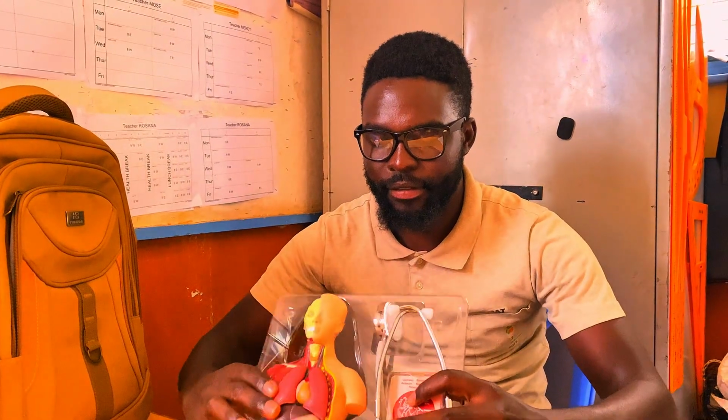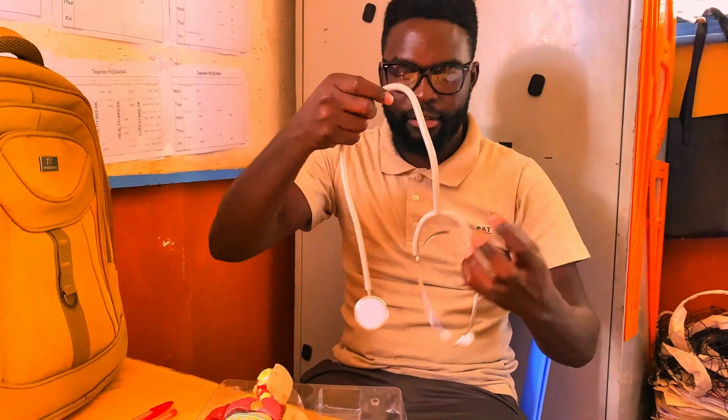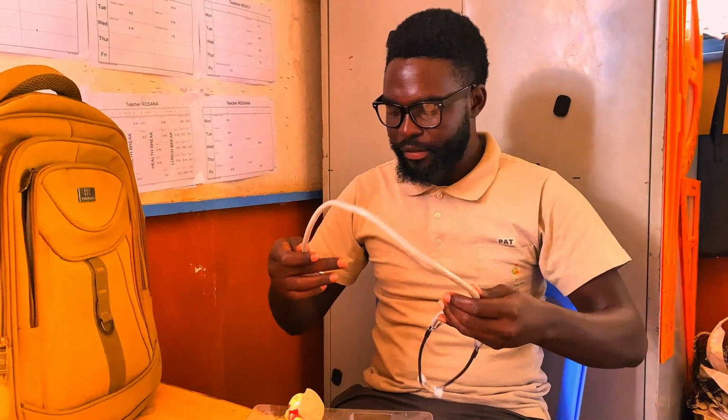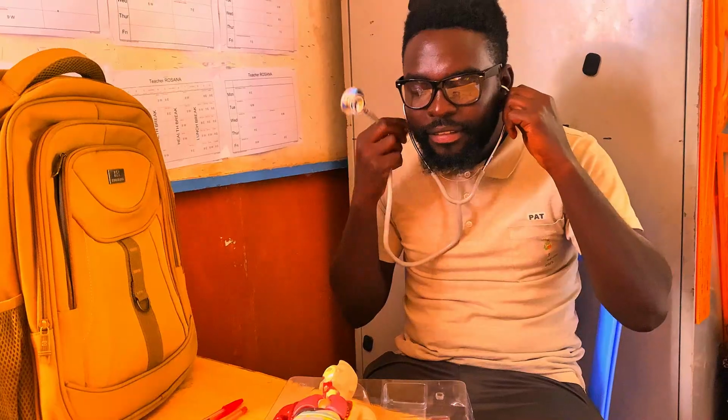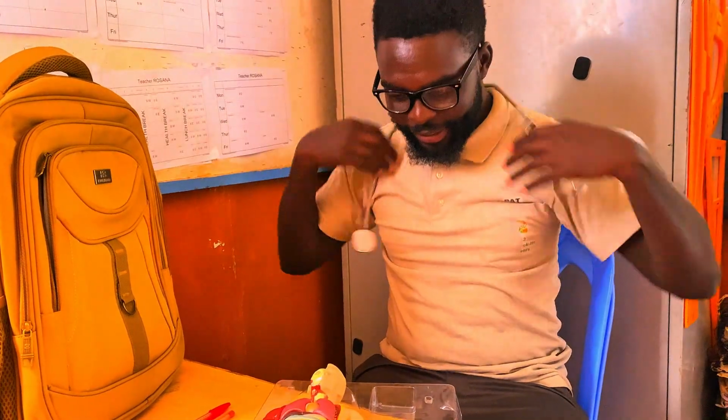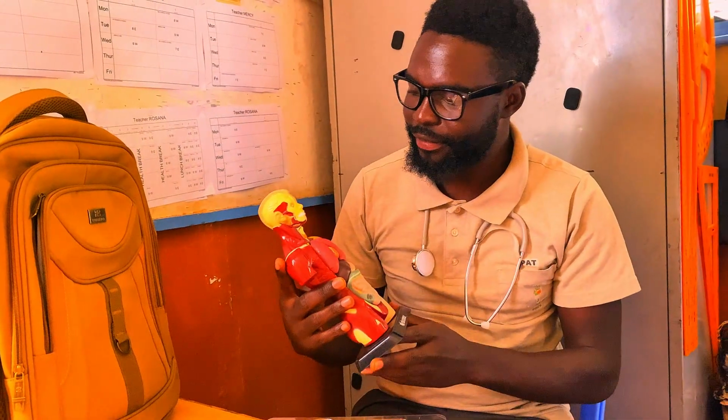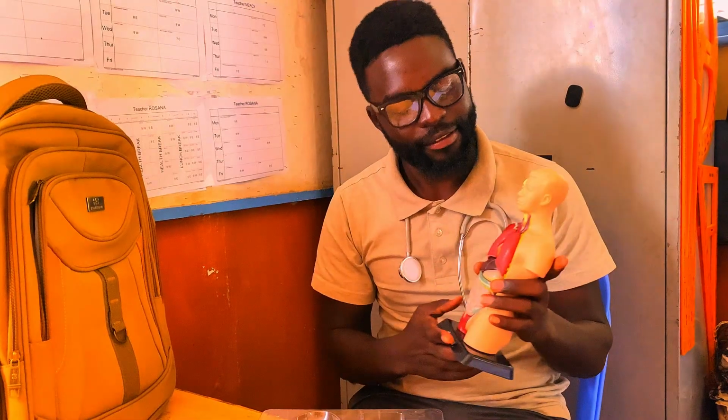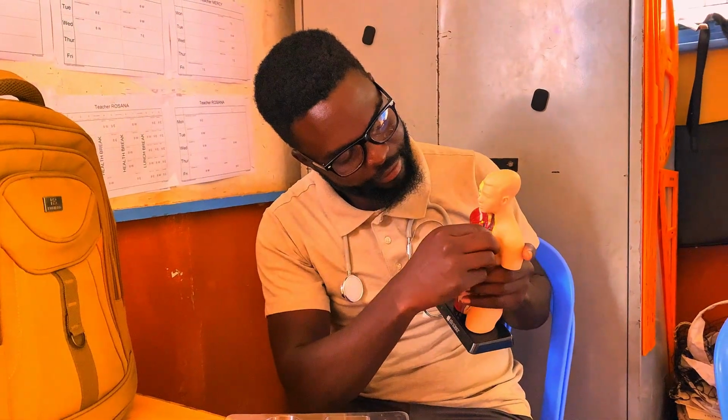Before we begin, we are going to have the simple tools that we're going to use. One of the simple tools that we're going to use is this stethoscope, which we're going to use to listen to the heartbeat of this specimen. This stethoscope is going to be very instrumental. After looking at this simple tool, we're going to look at this model, which is going to guide us on how we are going to remove or rearrange all these parts of this human body.